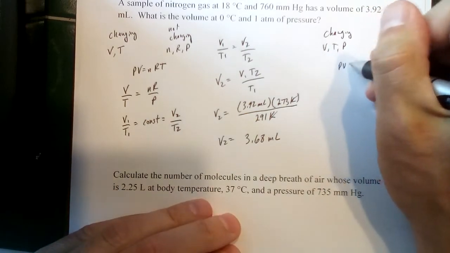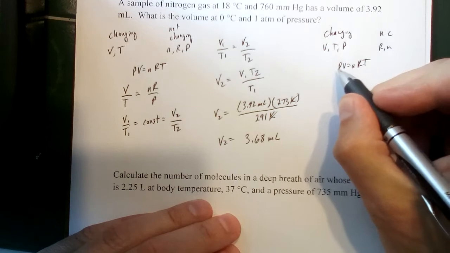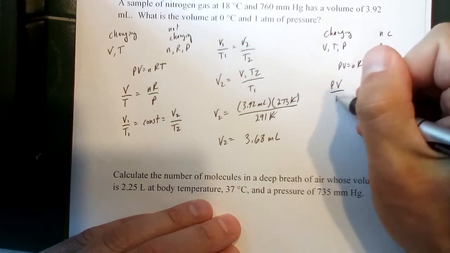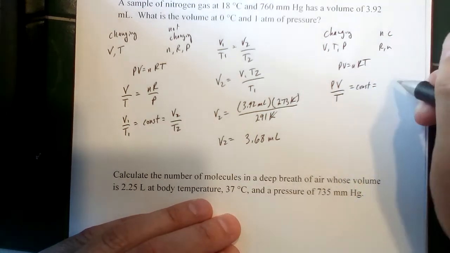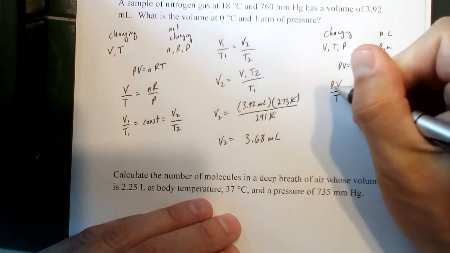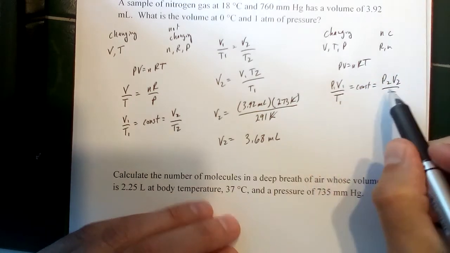We'd again start with PV equals nRT. We'd rearrange, but we want V, P, and T on one side. So P and V are already there. We'd divide through by T. We'd get PV over T. That would equal nR, which is our constant. So that would equal P2 V2 over T2, right? And one's on the left. So that equation is called the combined gas law.